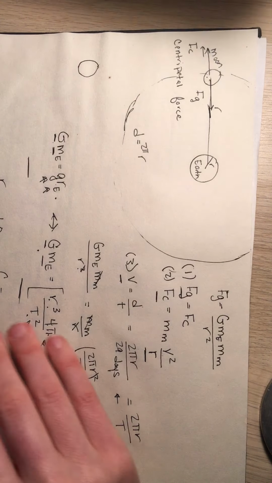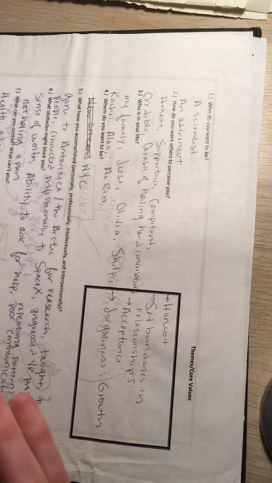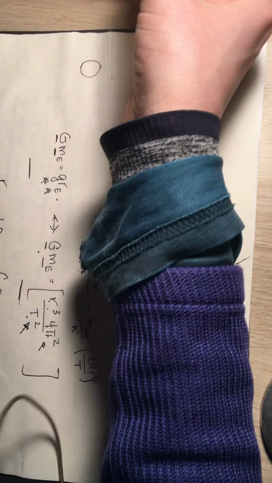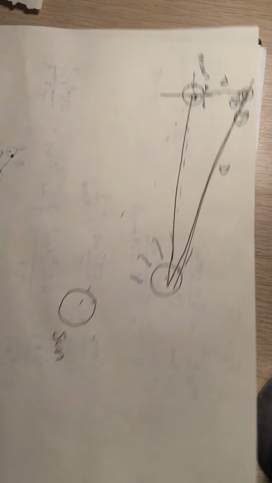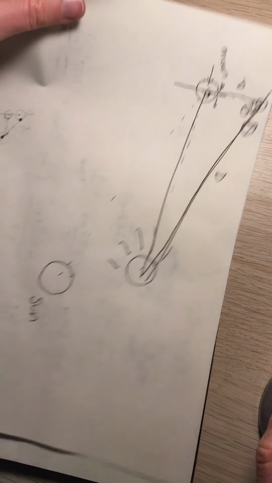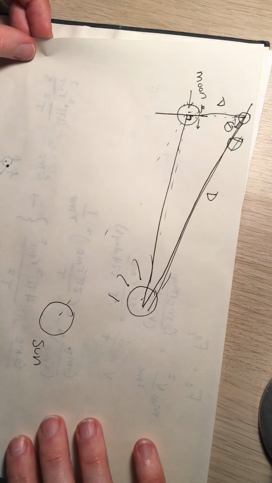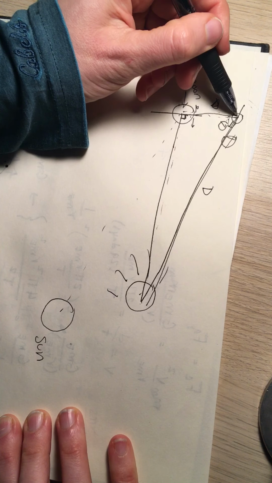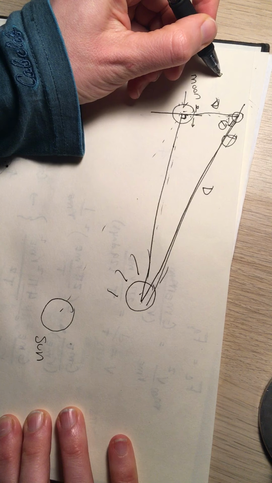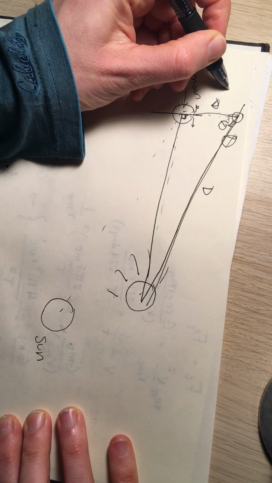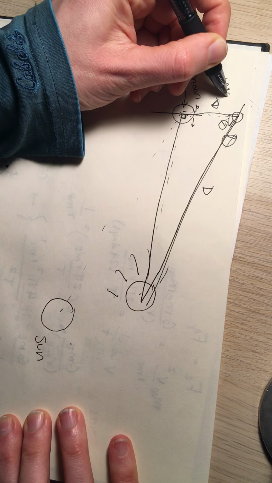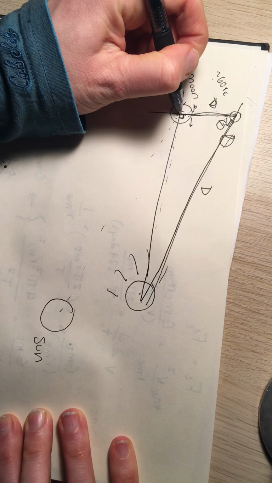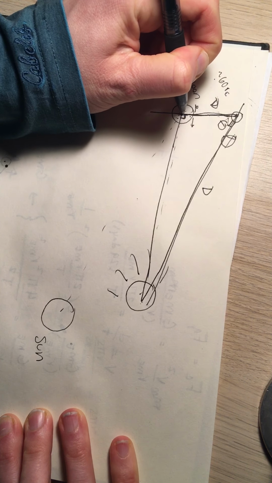And that is what I started to do with this diagram. Once we can estimate that the distance between the Earth and the moon is about 60 times the radius of the Earth, then we have this leg of the triangle.